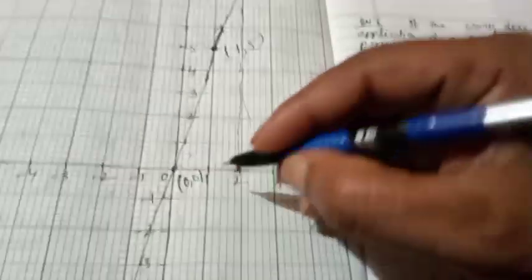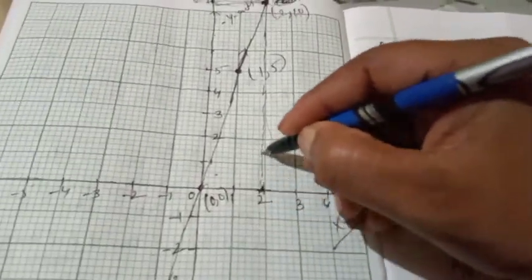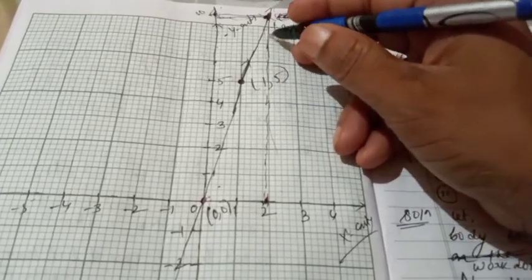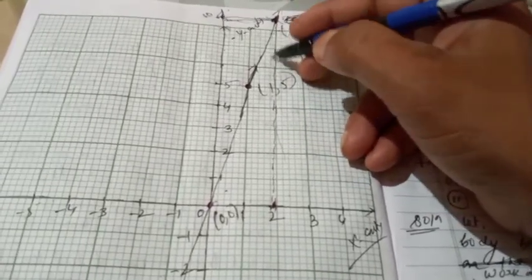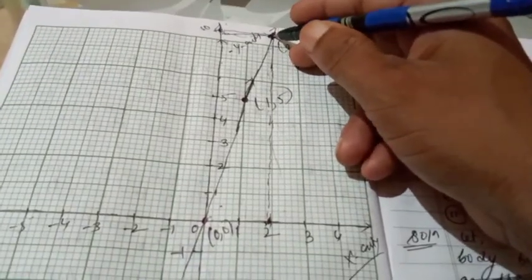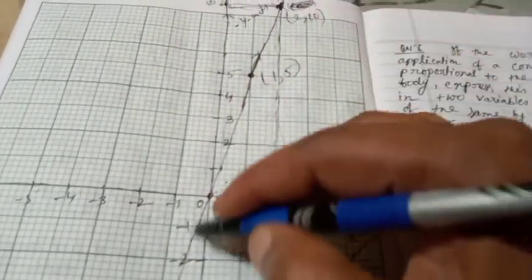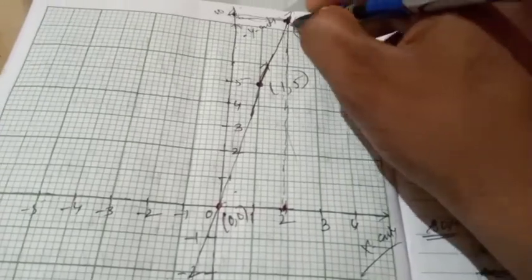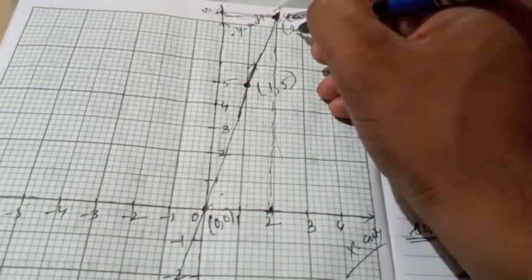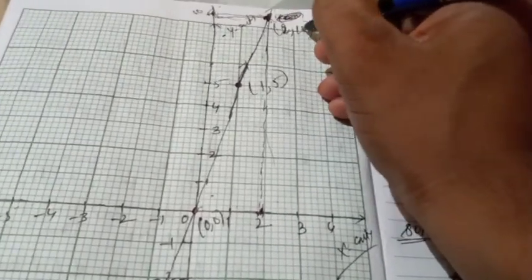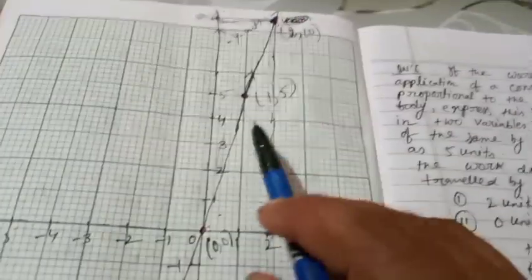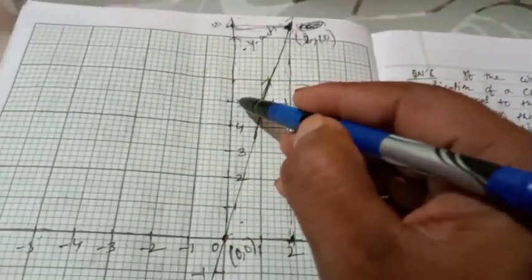You need to find out the work done. That means from 2 you have to draw a perpendicular. When you draw a perpendicular, you can see this perpendicular line intersects a point on this graph, this straight line. And when it intersects, if you try to find the coordinates, you will get 2, 10.